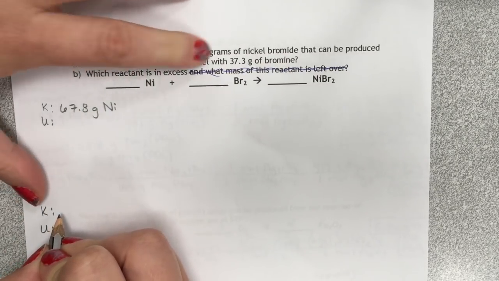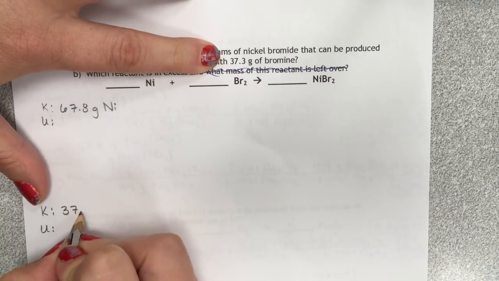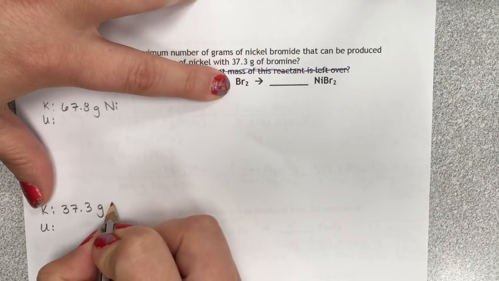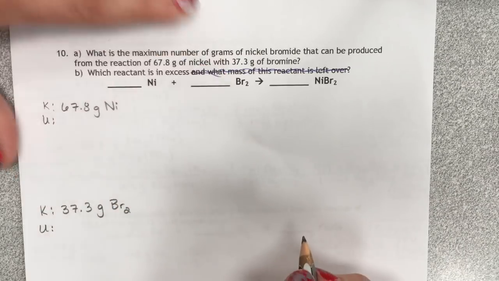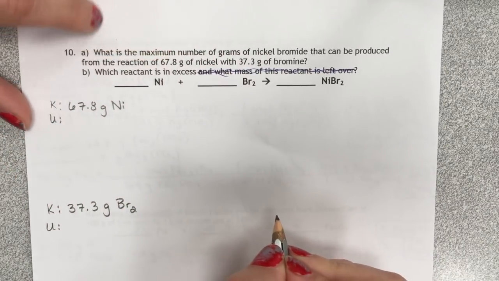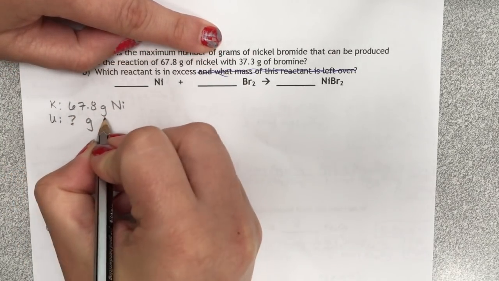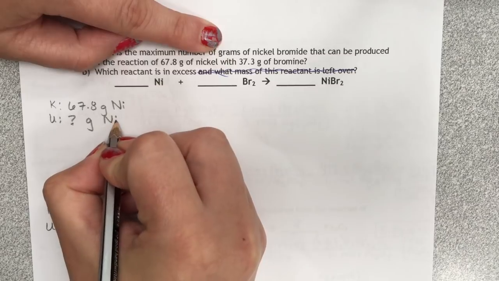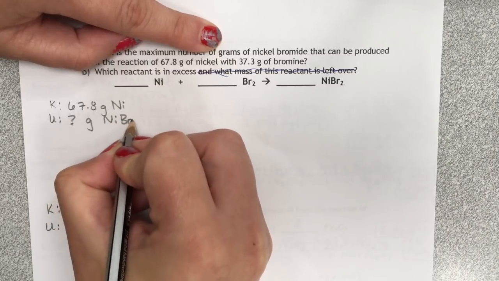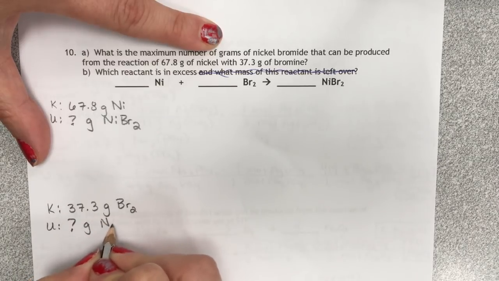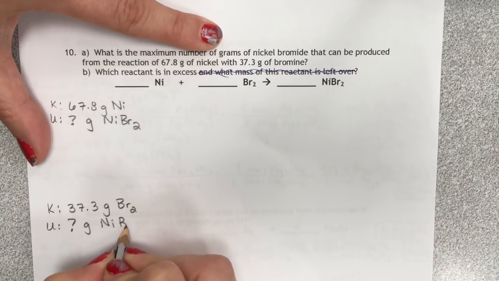And our second known is 37.3 grams of bromine, Br2. Our unknown is the maximum number of grams of nickel bromide. So how much nickel bromide can we make if we have these two amounts?